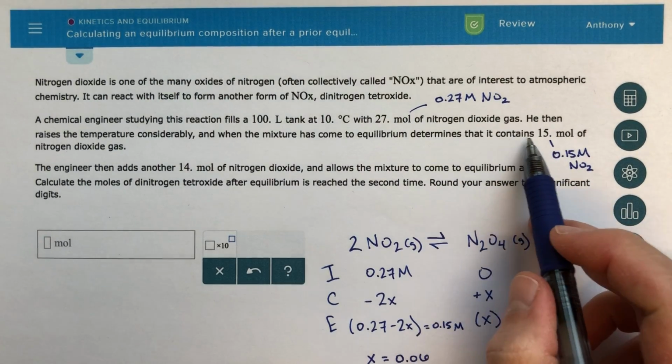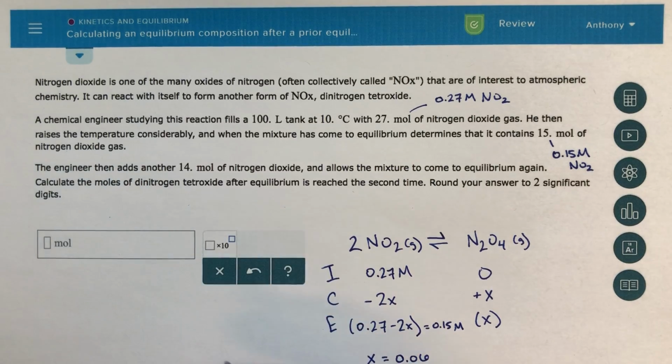Here, it contains 15 moles of nitrogen dioxide gas at equilibrium. So I can use that in order to solve for x. We need to be clever and careful about how we're doing this step. What does this really represent? This represents the amount at equilibrium. And this again equals the amount at equilibrium. So just using that to solve for x, now I can figure out what my concentration of N2O4 is at equilibrium.